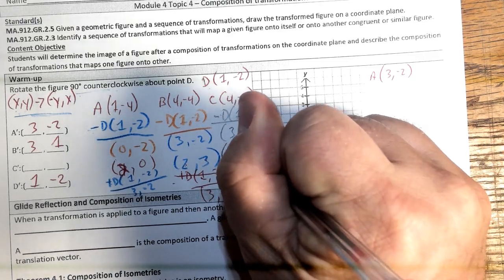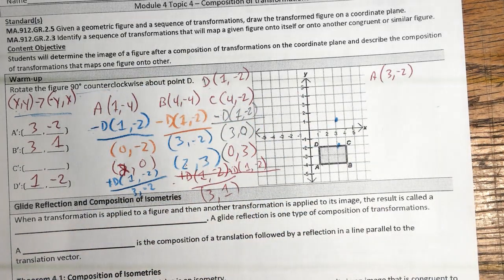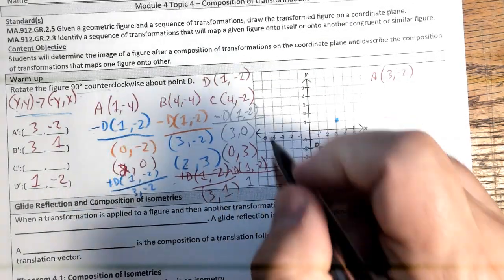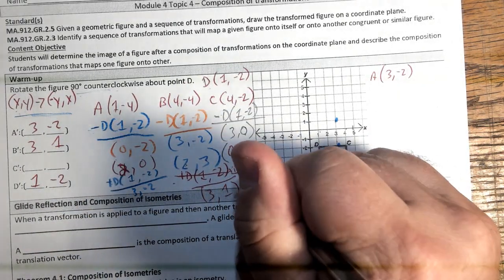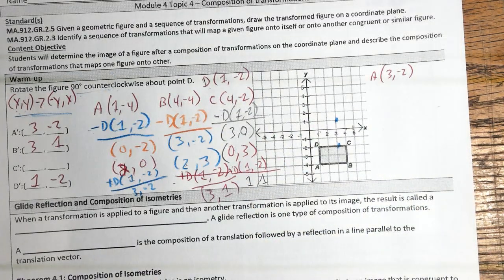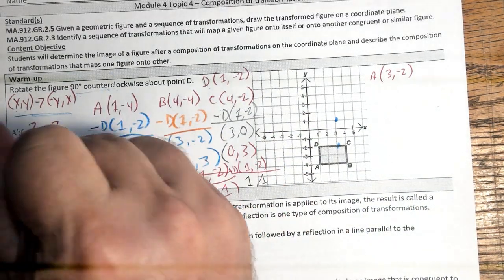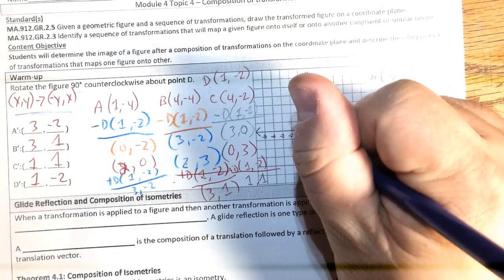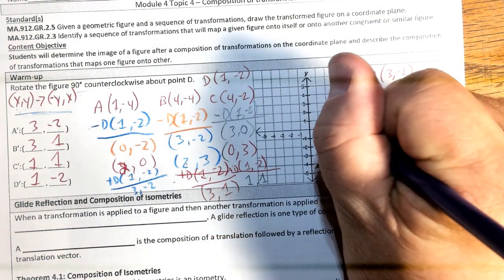That's 1, negative 2. 0 plus 1 is 1. 3 plus negative 2 is 1. Let me write it over here. Then 1, 1.